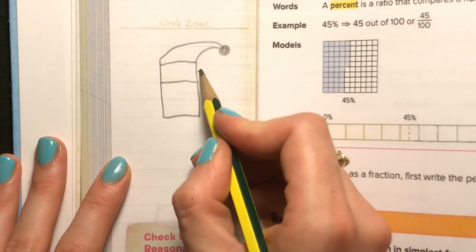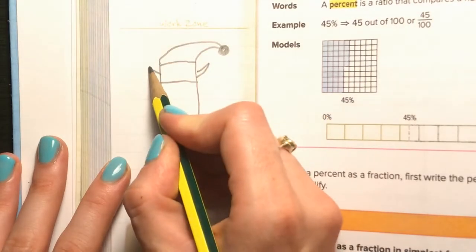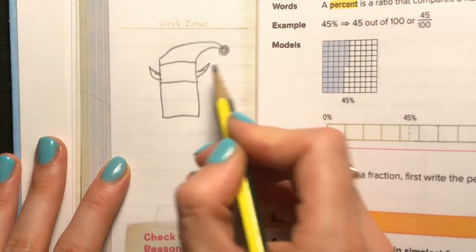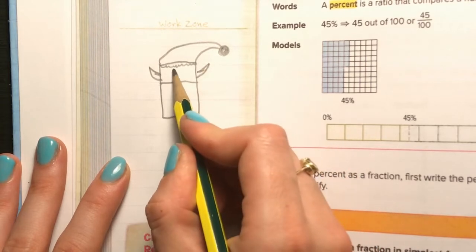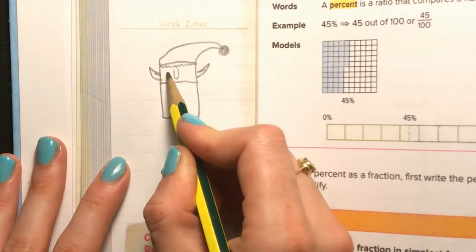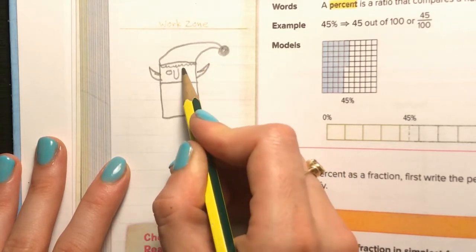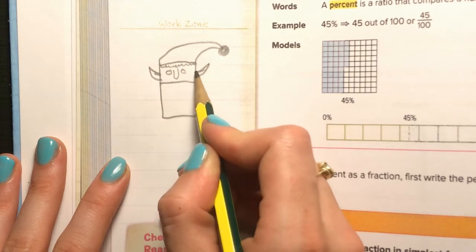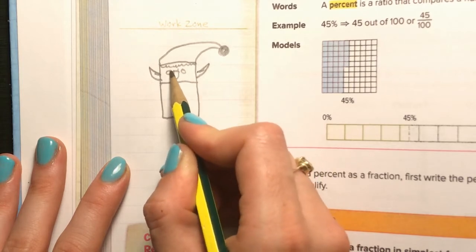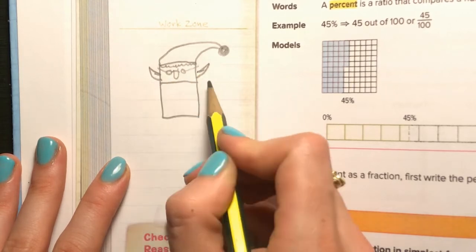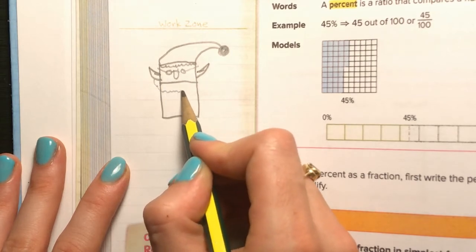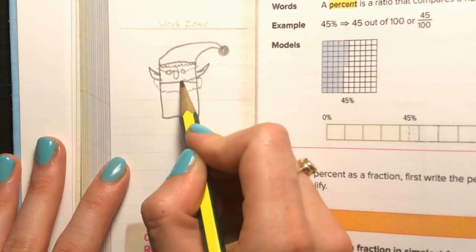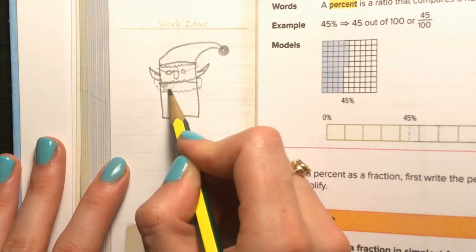And he also needs elf-like ears. And some curly hair. And a long nose. And maybe I'll even make mine with glasses. And of course, a scruffy beard.